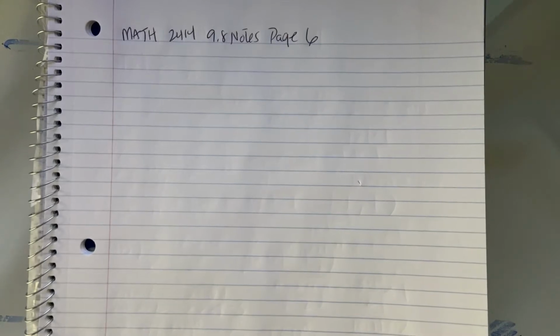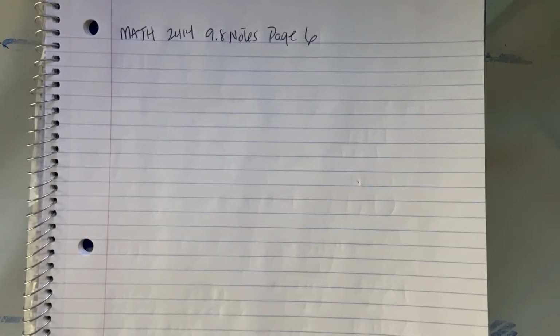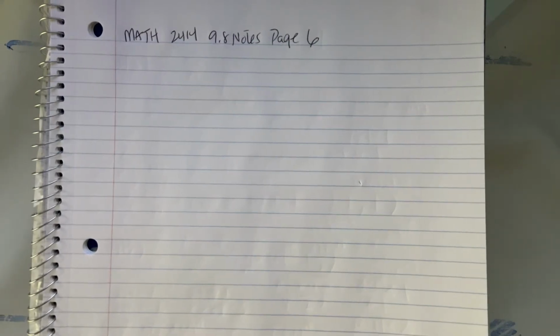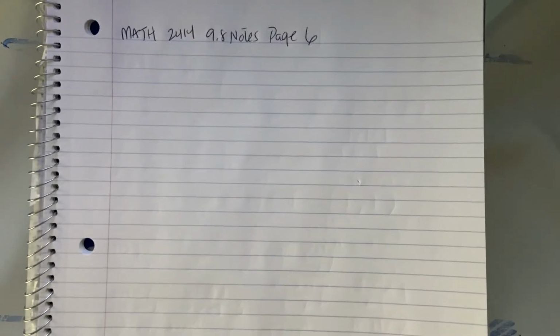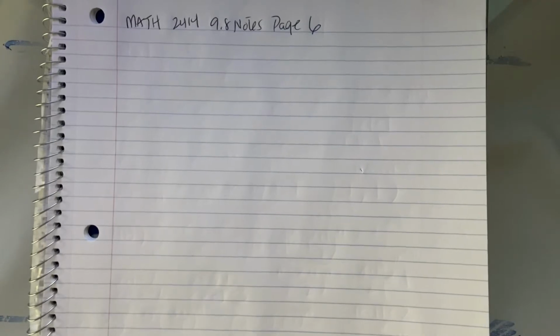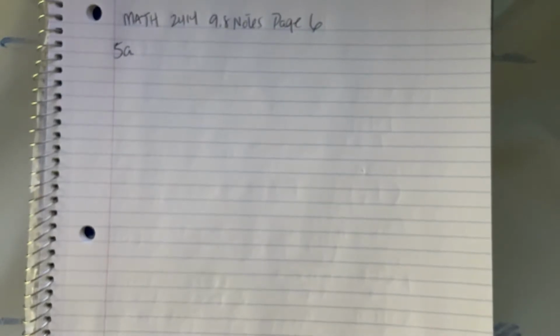Now, one interesting thing about the integral and derivative of a power series is that it has the same center and the same radius of convergence, but it may or may not still include the endpoints. So you have to check the endpoints each time, but you don't need to check for the radius and for the interval again. So looking at number 5a, it says find the interval of convergence for the following functions.